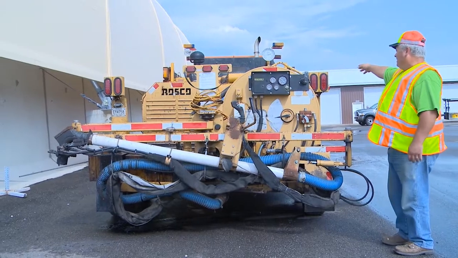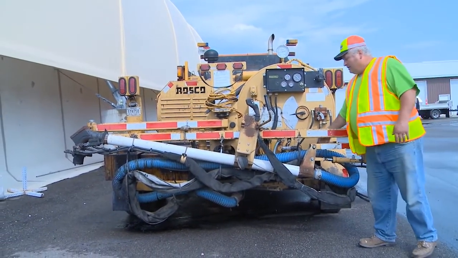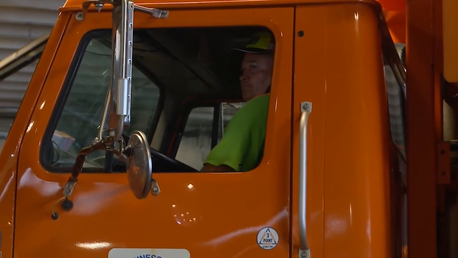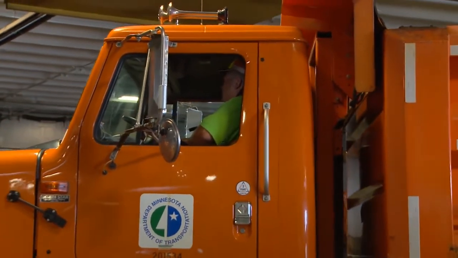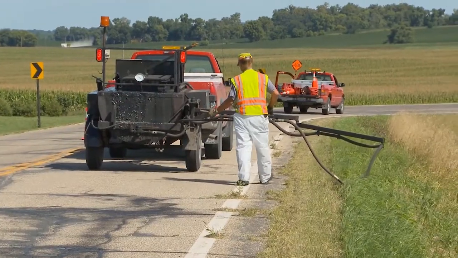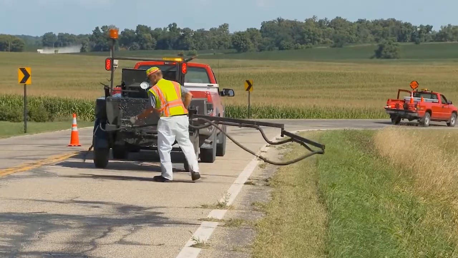MnDOT works with counties, cities, and many other local agencies to ensure that construction zone safety is a collaborative effort between all Minnesota highway agencies. These agencies work with contractors to ensure that construction zones are used properly and set up correctly. But ultimately, construction zone safety is all of our responsibility.